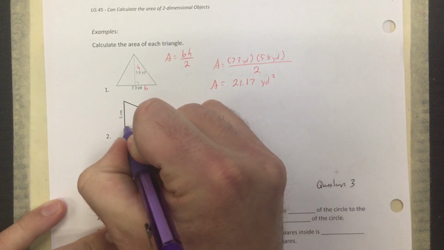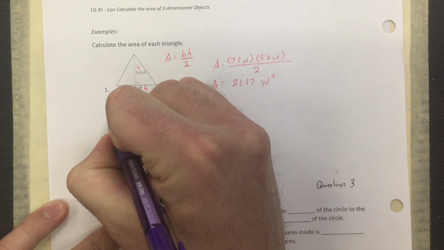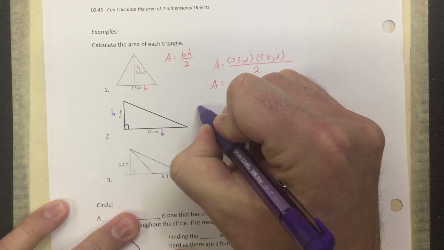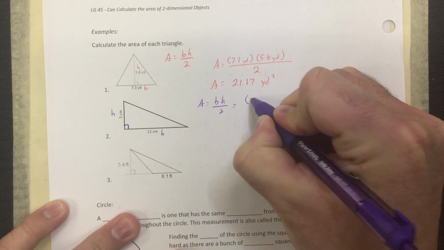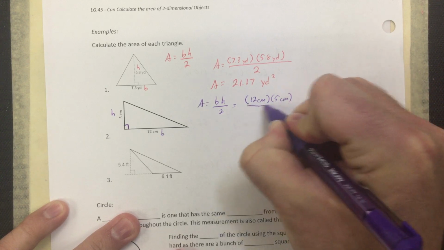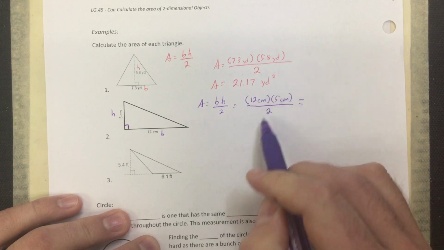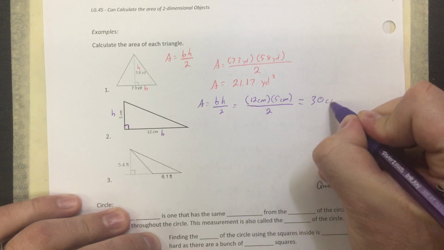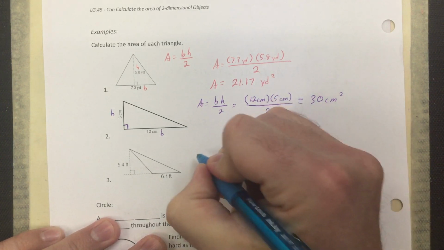A right angle triangle right here should have a little right angle symbol. I forgot to put that in. We have our base on the bottom and our height on the side. So our area, again, is base times height divided by 2. Base is 12 centimeters. Height is 5 centimeters. And we're going to divide that by 2. 12 times 5 is 60, divided by 2 is 30 centimeters squared. Well, that one I was able to do without a calculator, but again, just remember that you can always use a calculator when you are solving for the areas.